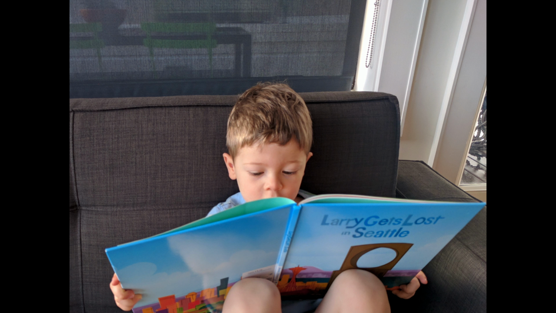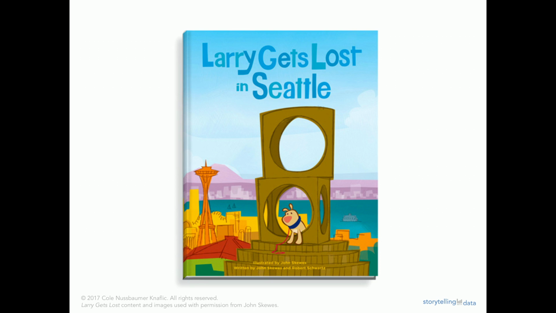But first, I want to tell you a little bit about the book he's reading. The book he's reading is Larry Gets Lost in Seattle. John Skews wrote a whole series of these books. Larry Gets Lost in a lot of different cities. And the plot each time is totally the same. There are 2 main characters, a little boy, Pete, and his dog, Larry. And they go on great adventures to different cities across the US.